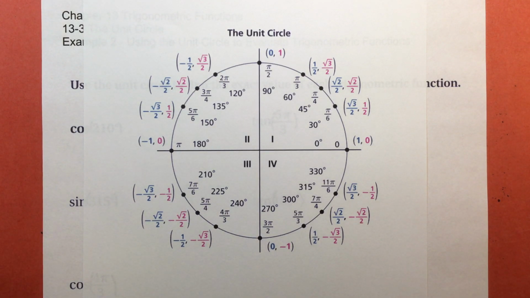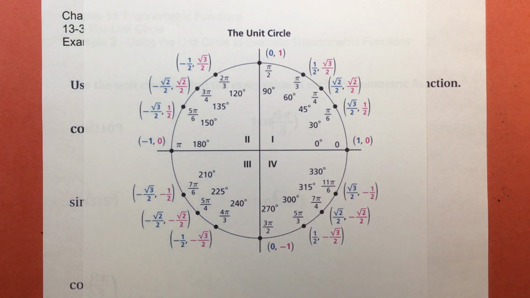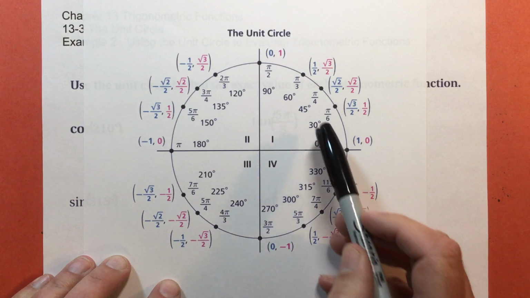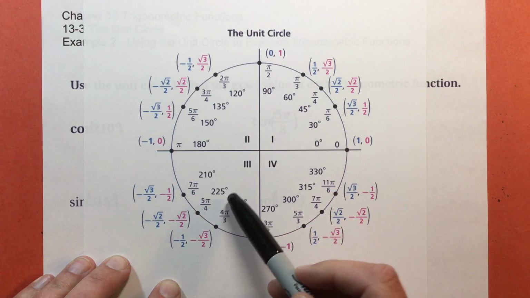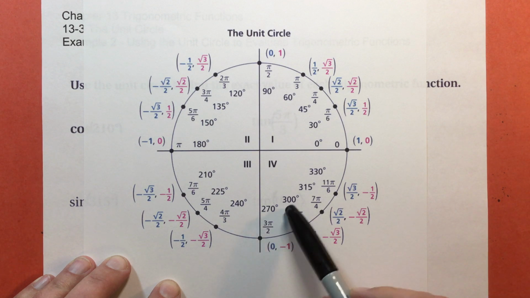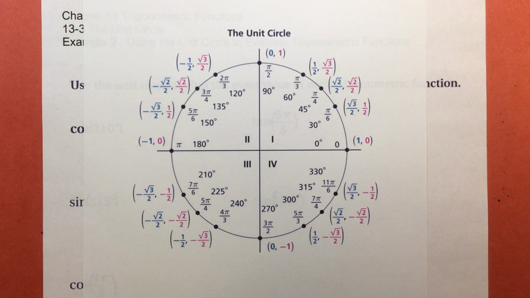What I'm going to do is show the multiples of 30 and the multiples of 45. We also include 60, but that gets grouped into multiples of 30. So if I start at 0, I go 30, 60, 90, 120, 150, 180, 210, 240, 270, 300, 330, and I'm back to 360. Those are the multiples of 30.